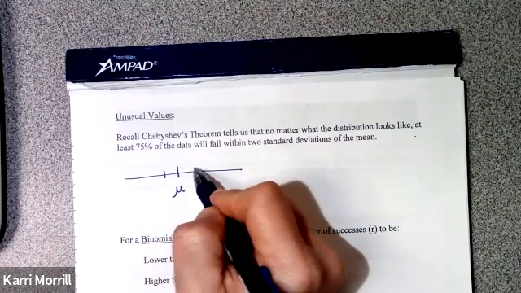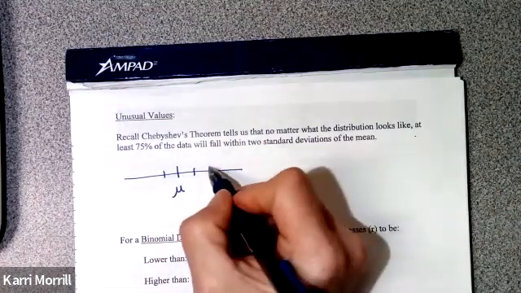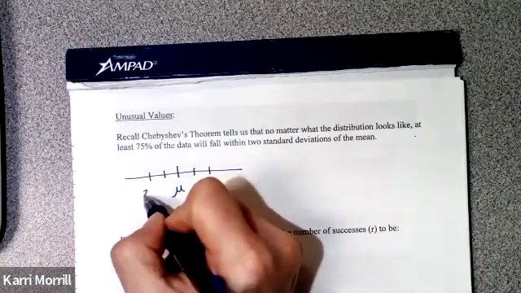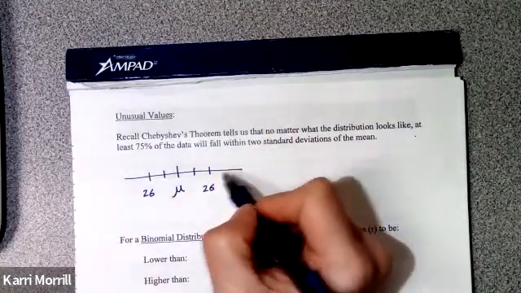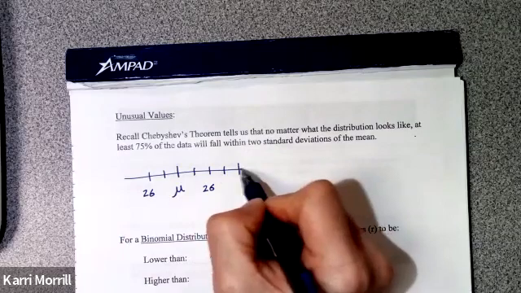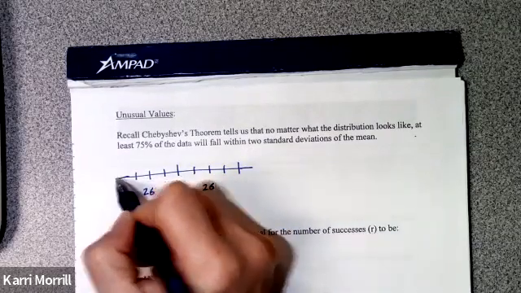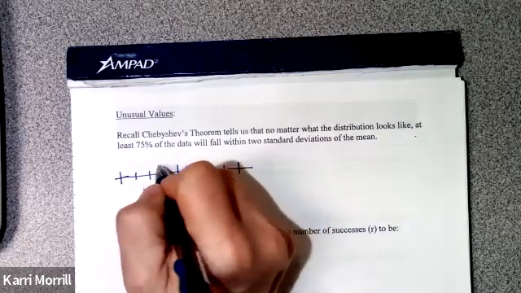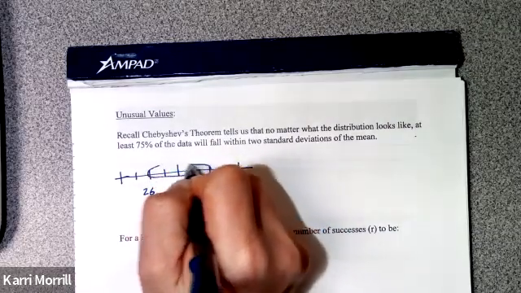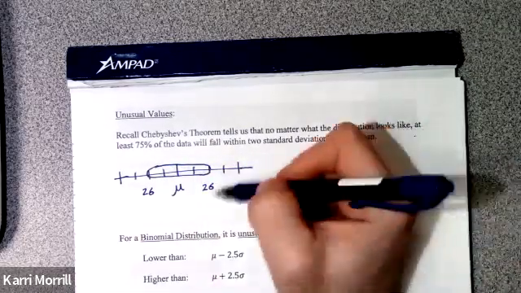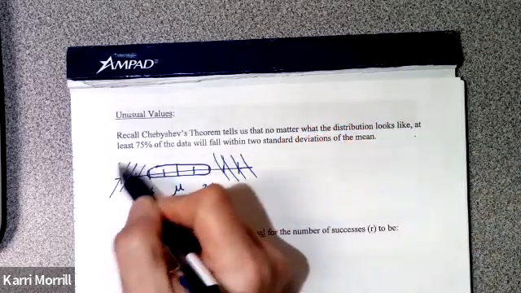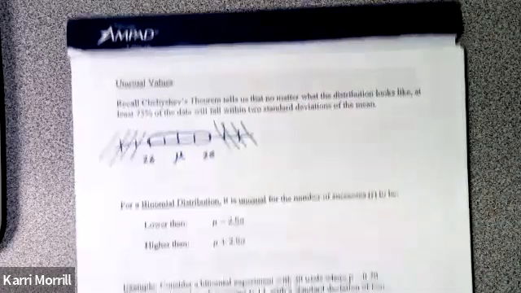So these 2 hash marks would represent 1, and this would be like saying 2 standard deviations. Each hash mark could represent a standard deviation. So what that means is all the data falls within here. These would be called outliers, things that are outside of 2 standard deviations.